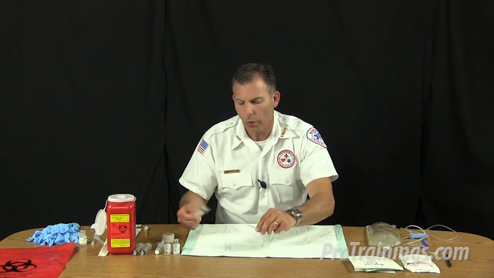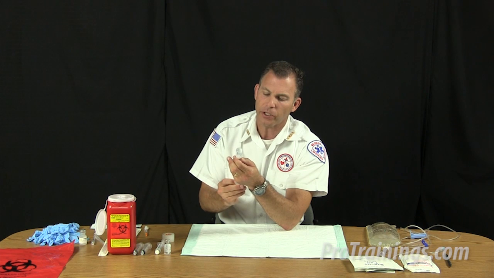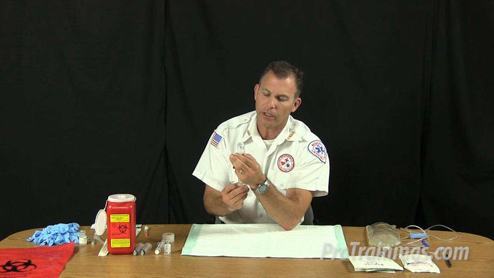Make sure not to bend, shear, break, or recap needles. If you must recap, use a one-handed method. For example, this is most often used when we are going to be drawing up medication. We need to obviously put air into the vial, rather, to get the medication out.